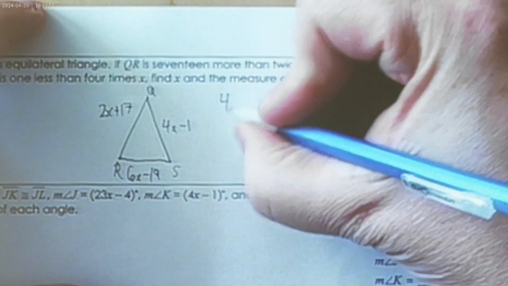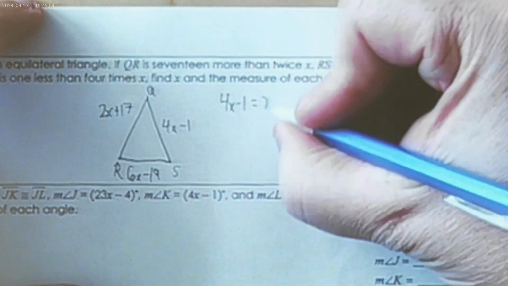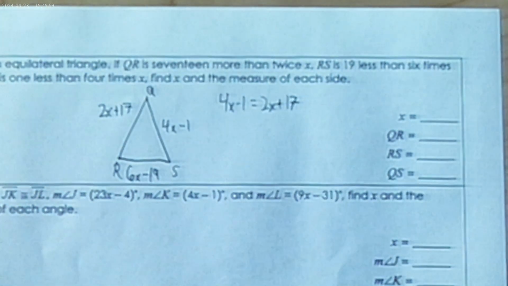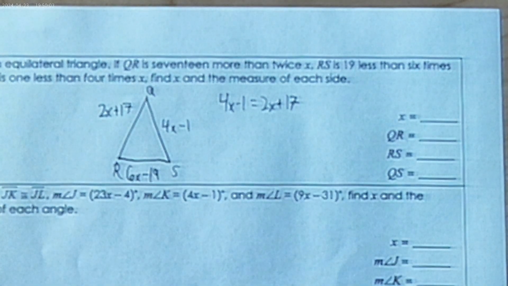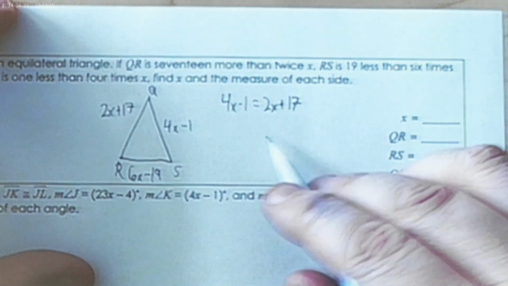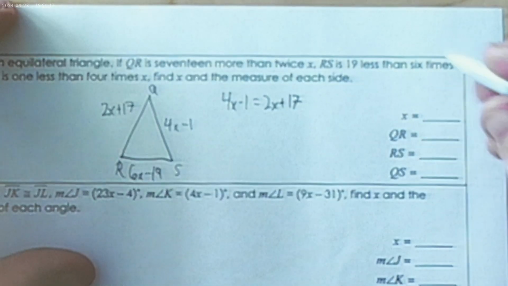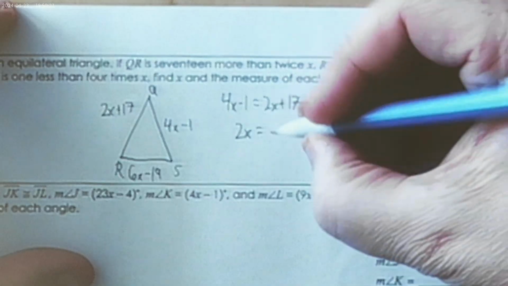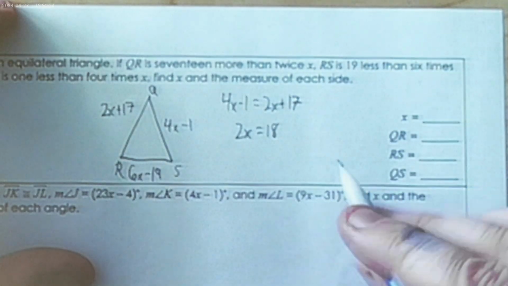All right, so 4X minus 1 is going to be equal to 2X plus 17. Because it's an equilateral triangle, I can select whichever sides I want and set them equal to each other, because they are indeed equal to each other. So I'm going to subtract 2x from both sides, which gives me 2x. Then I add 1 to both sides, which gives me 18. X is going to equal 9.